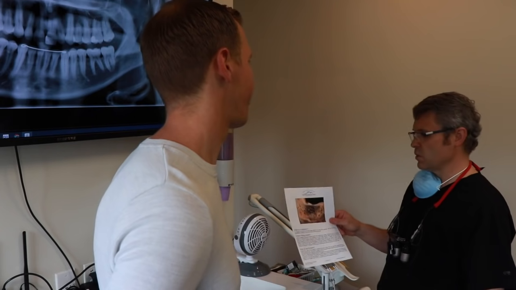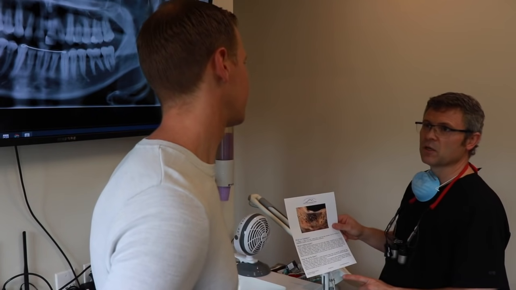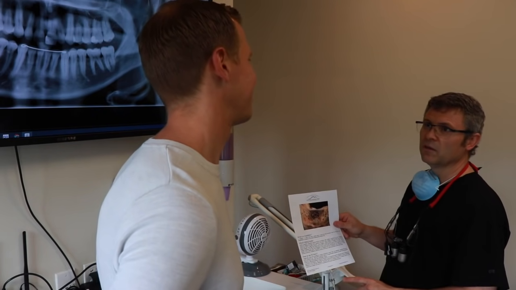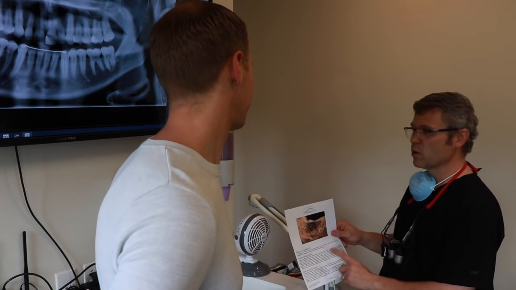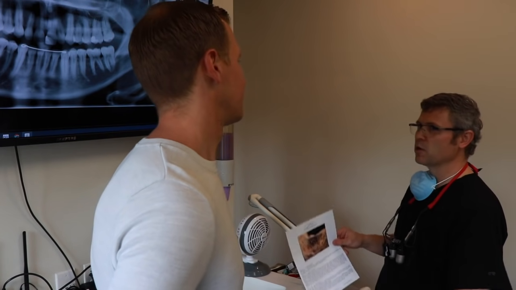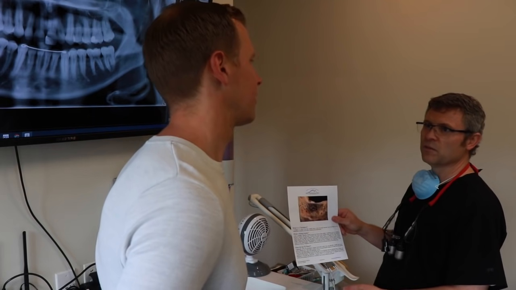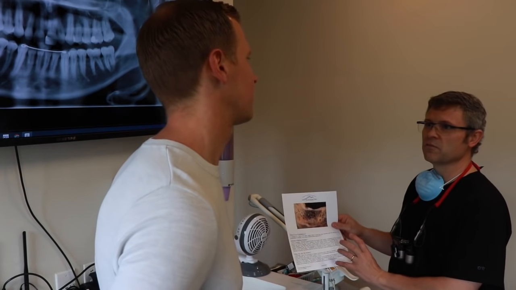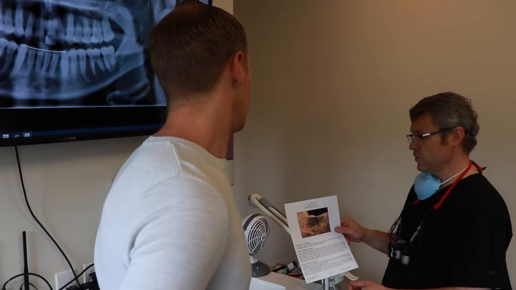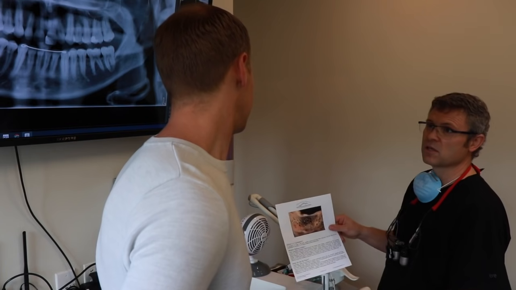There have been over 60,000 papers written on this RANTES in the last few years. They've linked it to every cancer, every autoimmune disorder, MS, Parkinson's, you name it. And there's a strong correlation to this inflammatory protein that's just off the charts in these cavitation sites.